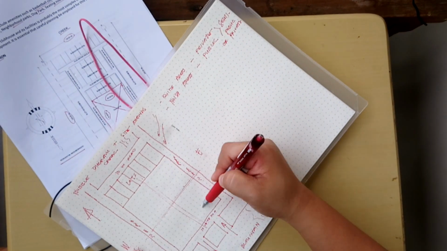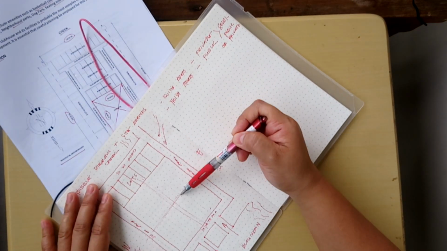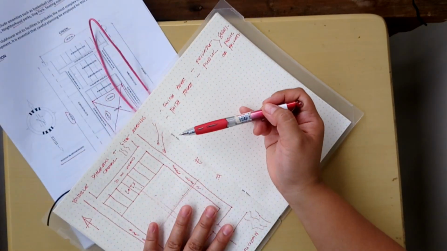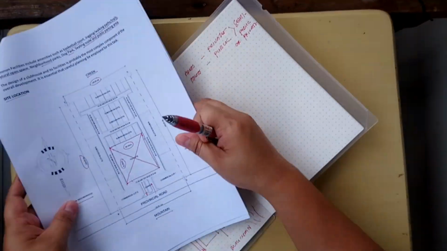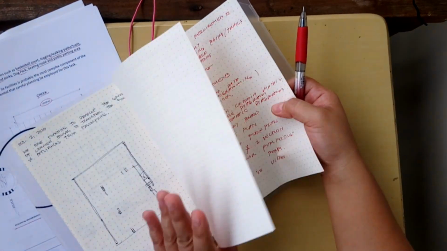So you have to decide, no? In analyzing which of the spaces belongs to private and public. When you solve your design problem, you'll go back to your notes. So go back to the notes.